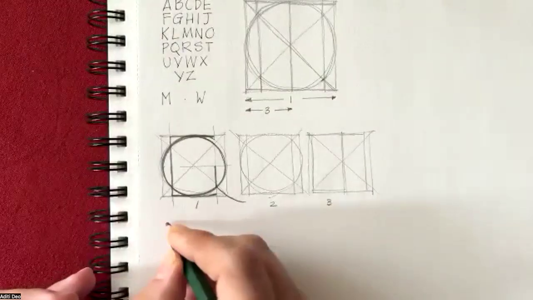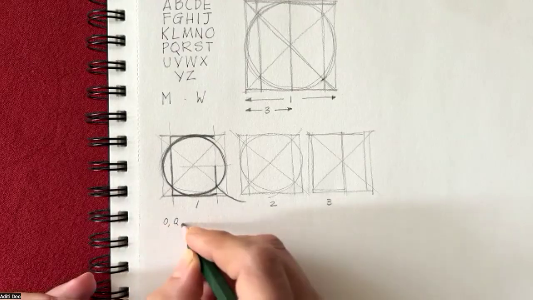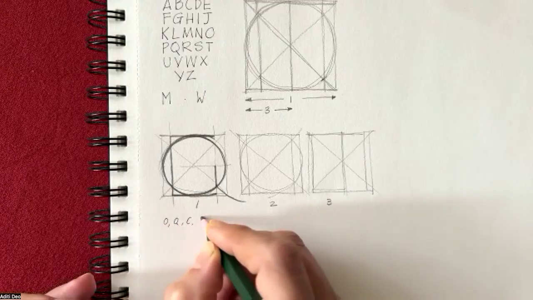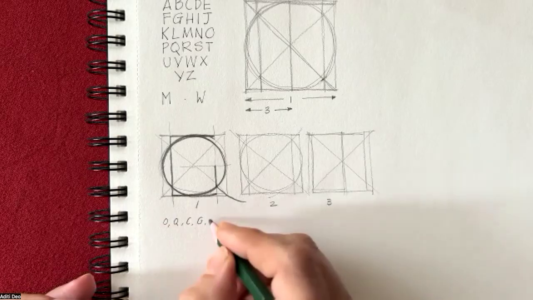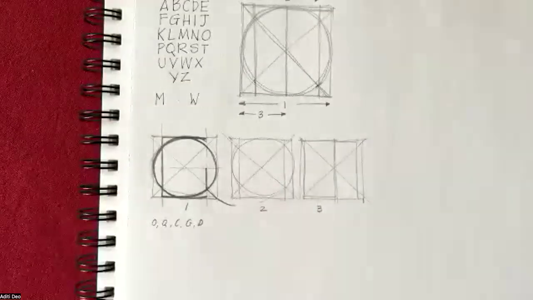So what are the letters we get? We got O, Q, C, G, D, and this is category 1.